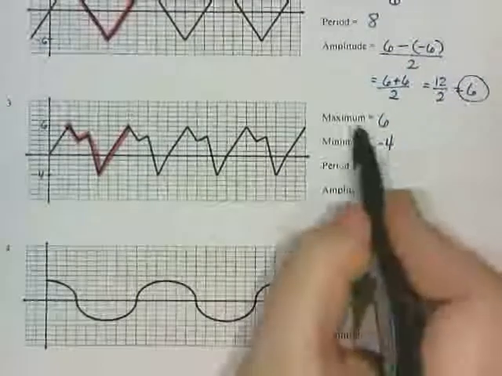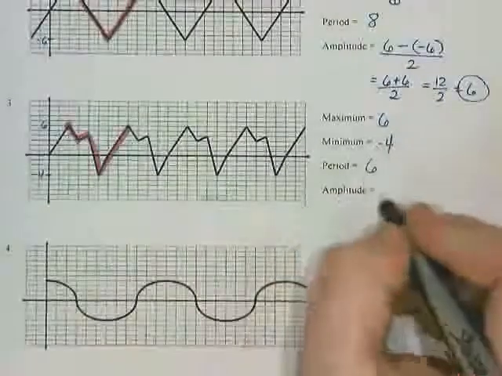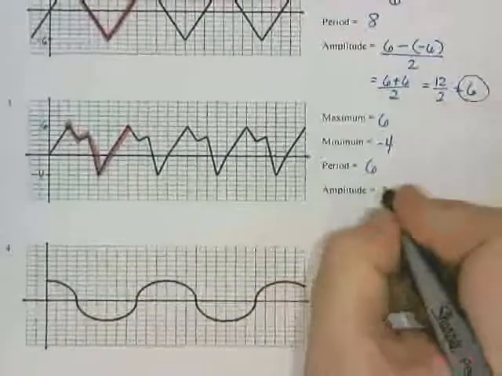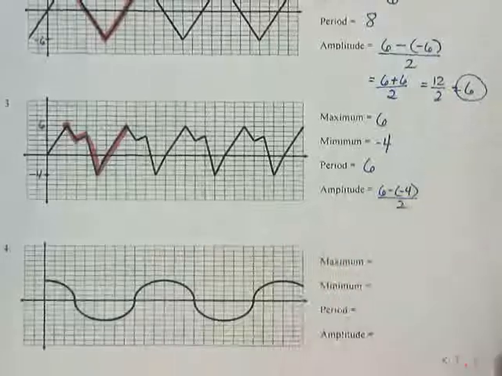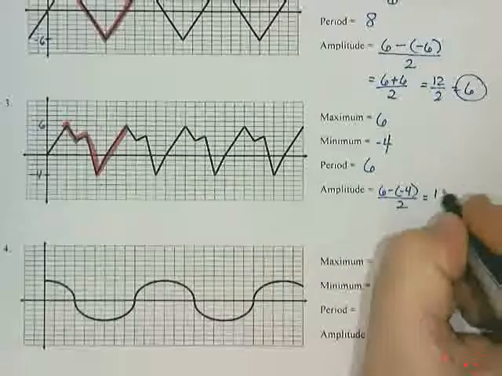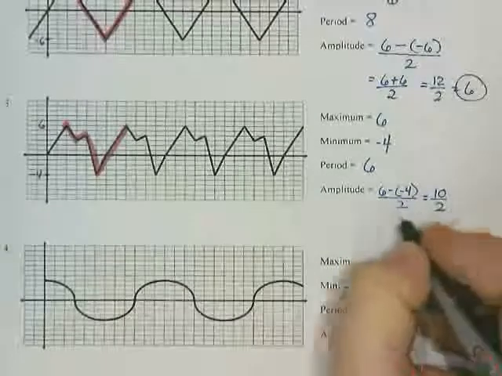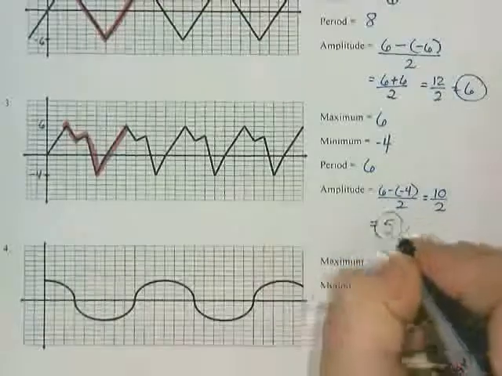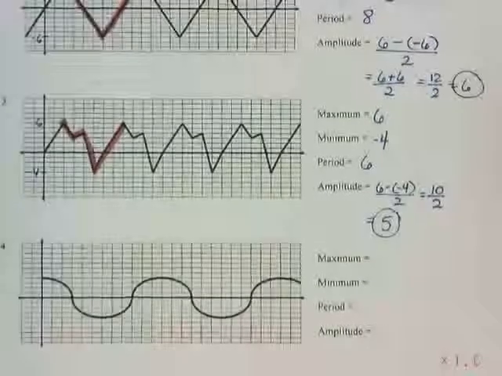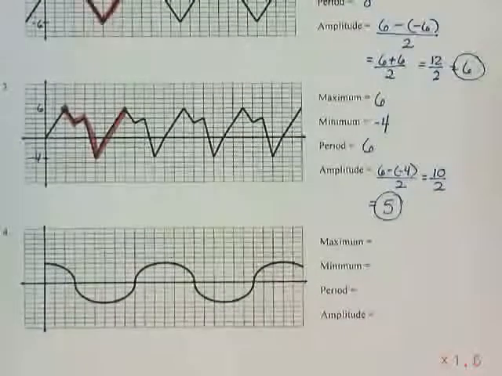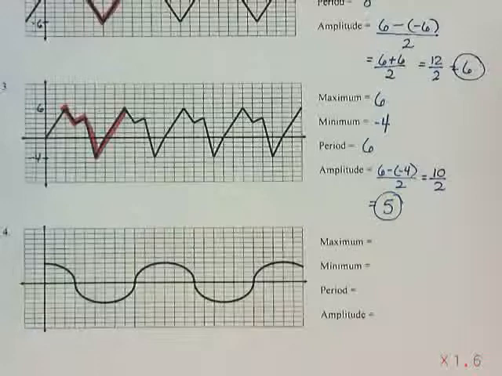And then my amplitude, we can do maximum take away minimum, or you could just count out the height. So I'm going to do 6 take away negative 4, divided by 2. 6 take away negative 4 is 10, divided by 2 gives me an answer of 5. All right, our last one here, I'd like you to try, and then at the start of the next video, we'll take that one up to see what you got.